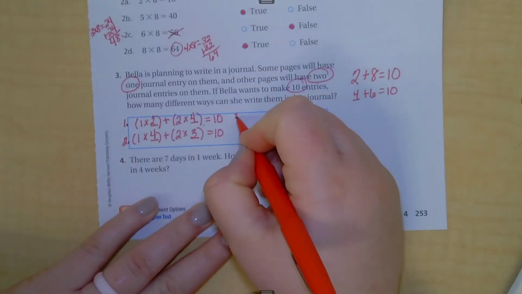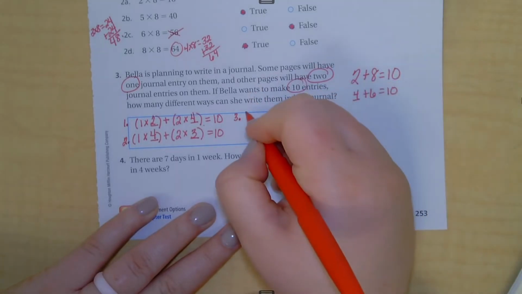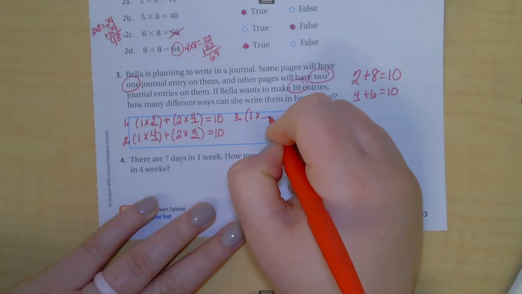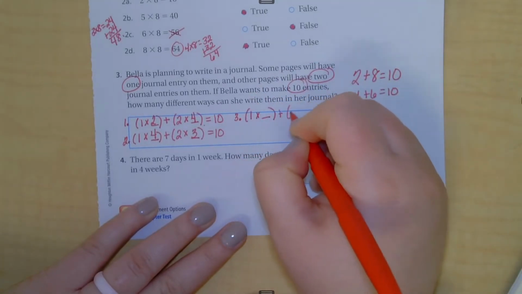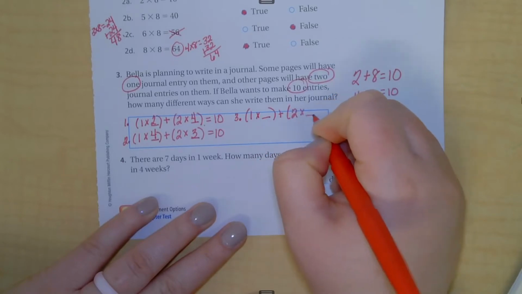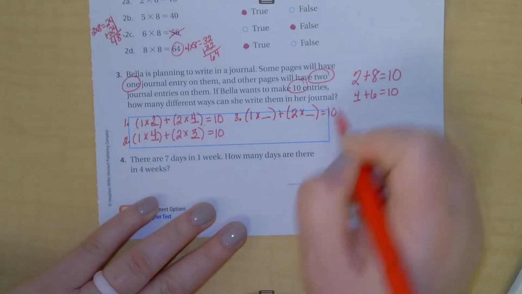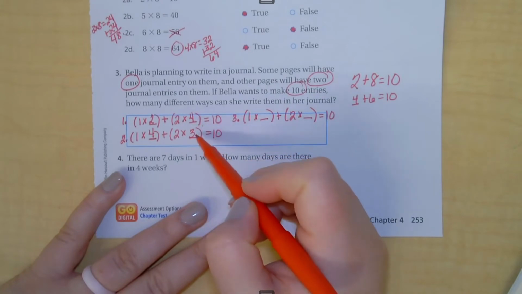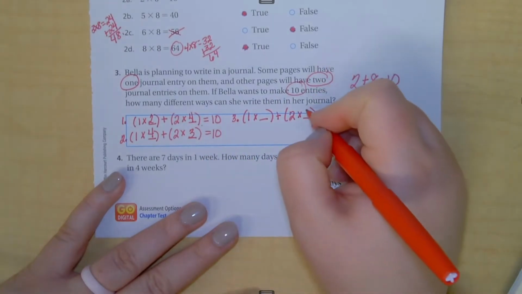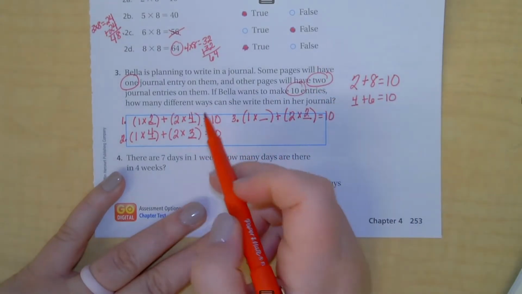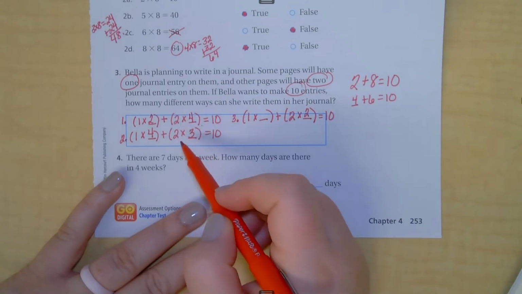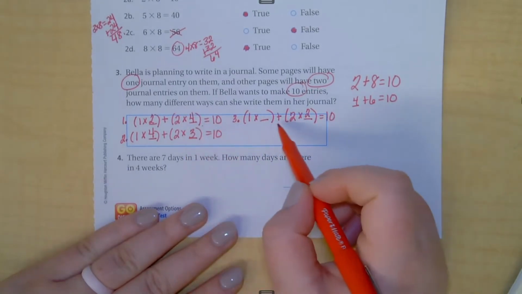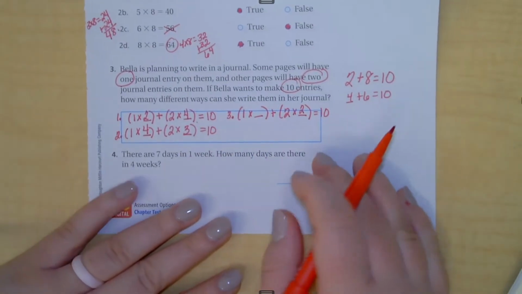All right, let's see if there's a third way. 1 times blank plus 2 times blank equals 10. So we did 4, we did 3. Let's do 2. Notice I'm starting with the bigger number because then it's easier to figure out how many's left to put in the little number.